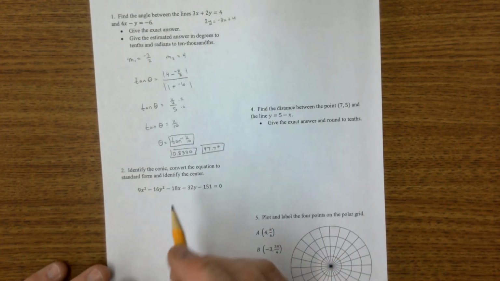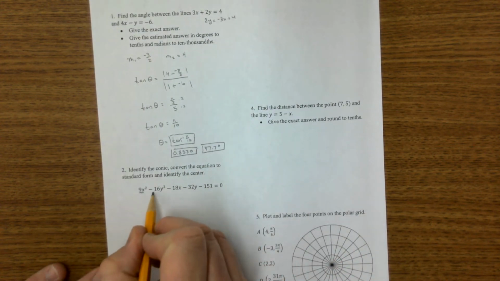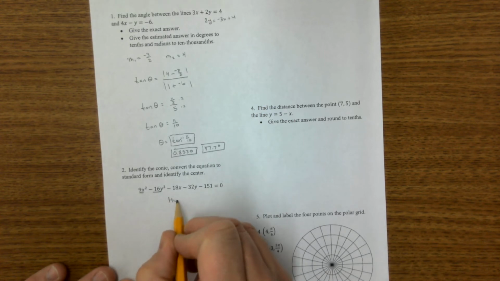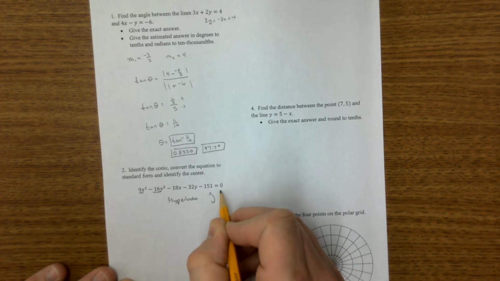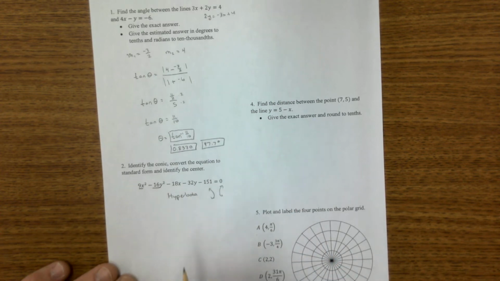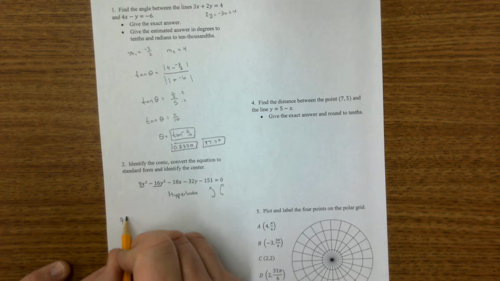Number 2, identify the conic. Well, it's being subtracted, so it's definitely a hyperbola. It's definitely a graph with two different parts like this. All right, have to complete the square. Well, let's do the x's.